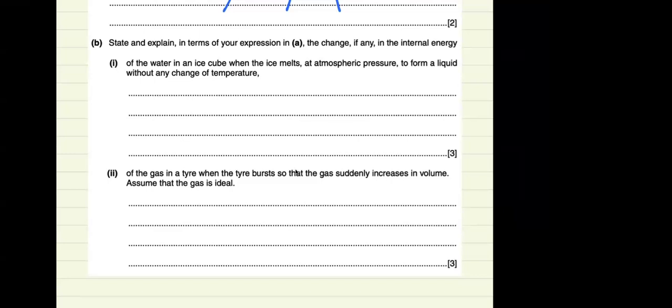All right. So internal energy, let's think about this in terms of all of these things involved. First off, I know that if this melts, if this is going to form a liquid now, there's going to be an increase.